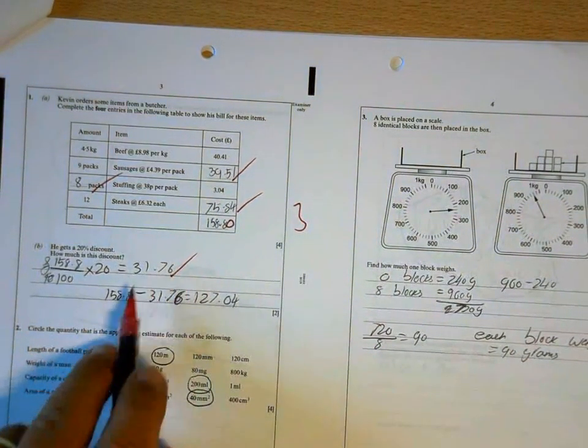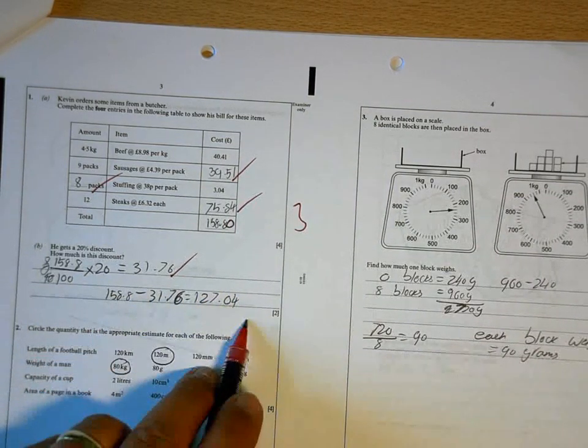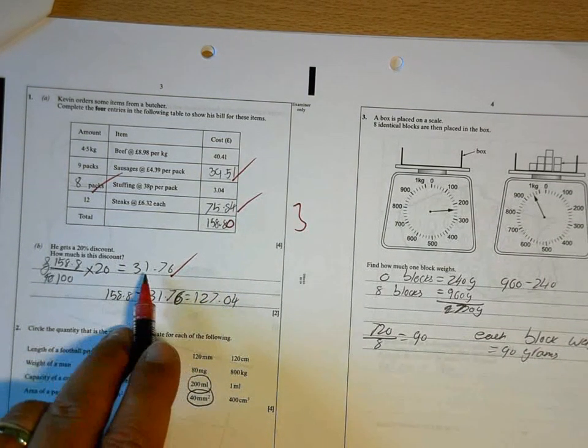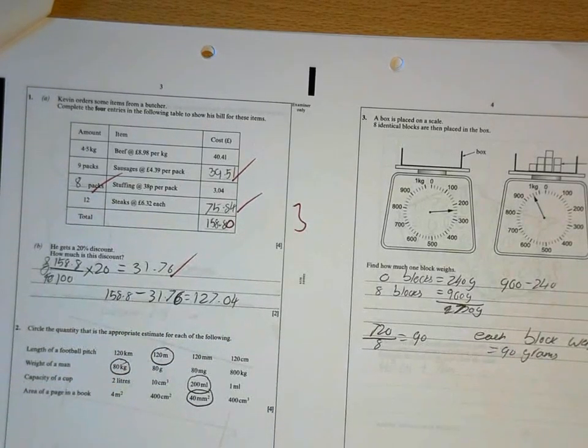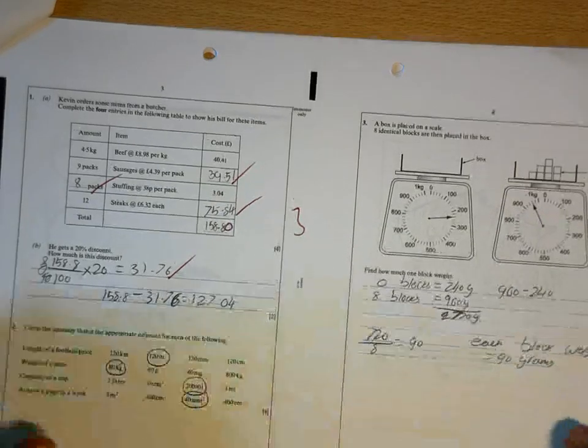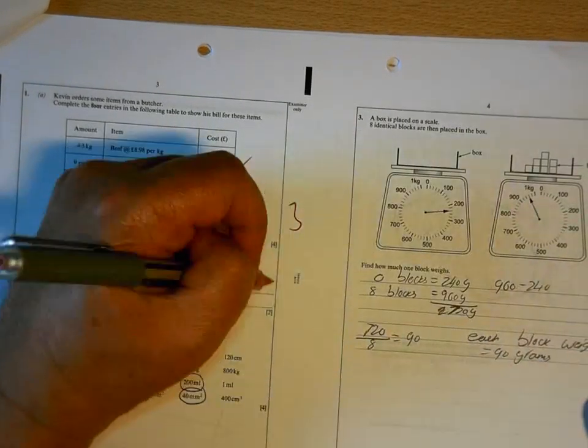3176 is correct. This hasn't answered the question. The question is asking how much is the discount. This tells you how much it was after the discount. However, they'll give you full marks. That's what I was just checking.